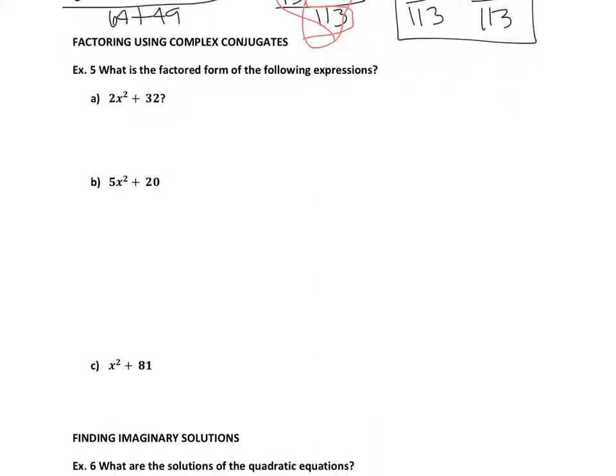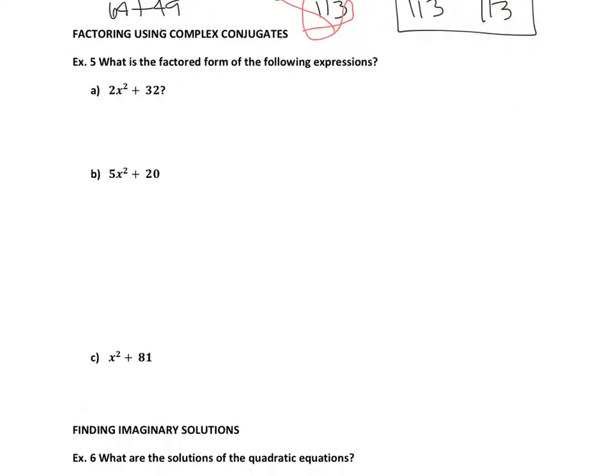So now we're going to talk about factoring using complex conjugates. Before, when we talked about factoring, we could factor a difference of squares, but I've always told you there's no such thing as a sum of squares. The reason is there's no such thing as a sum of squares in the real world, but there is such a thing as a sum of squares in the imaginary world. And so let me show you.